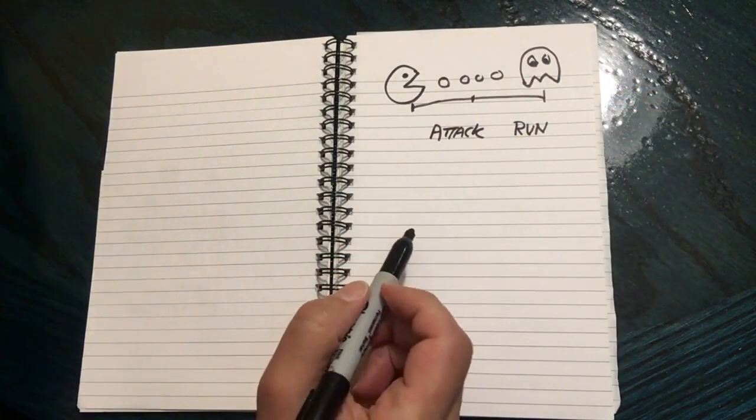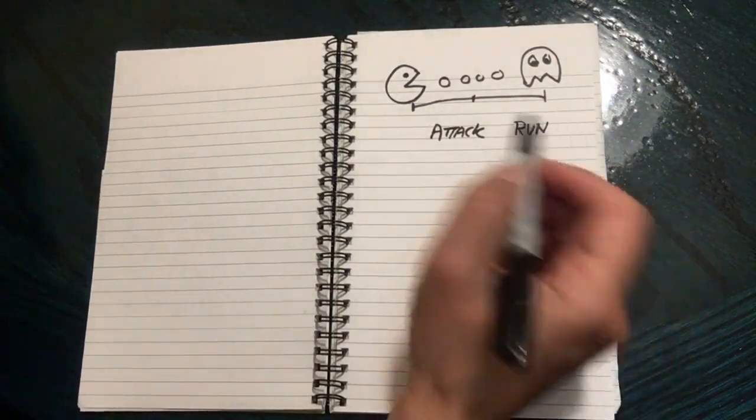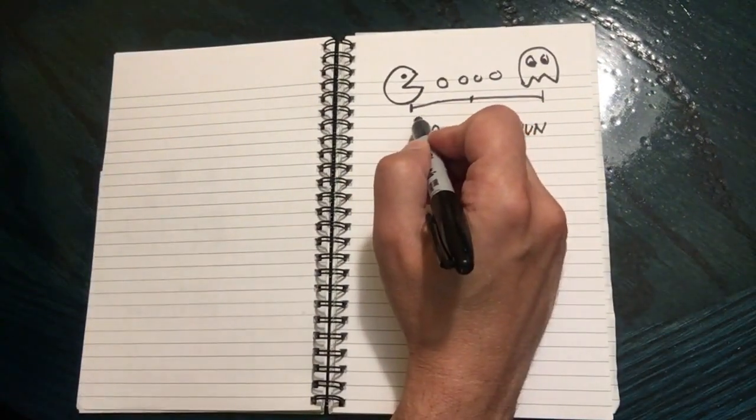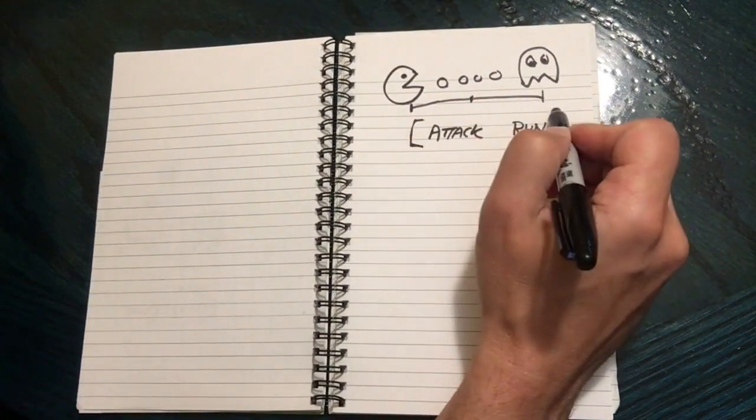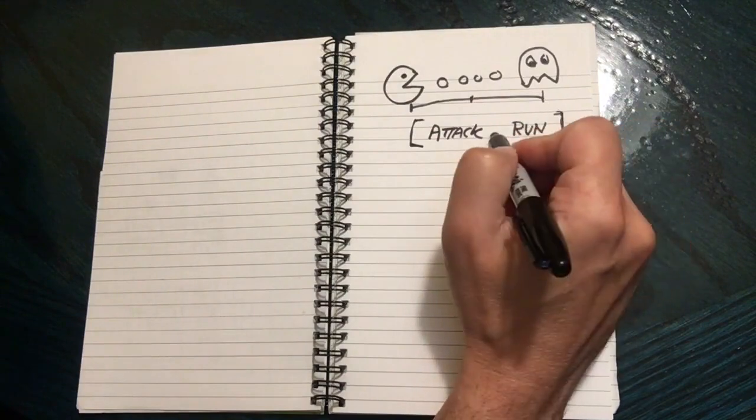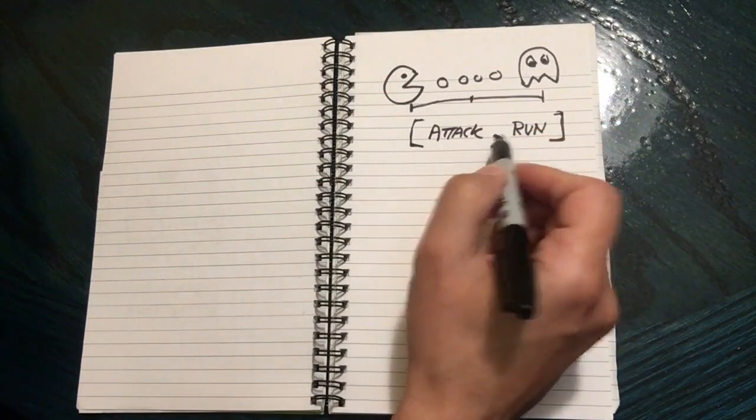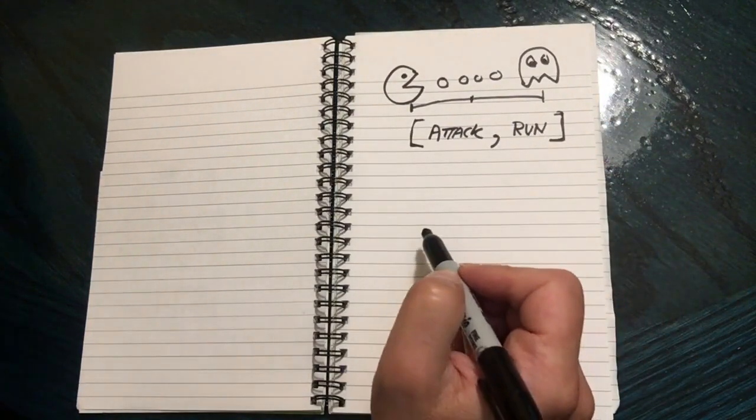Okay, so how do we program this? Very simply, we create a list. A list is just like a bracketed list of items, just like you see here, attack, comma, run. It's a list of 2 items.